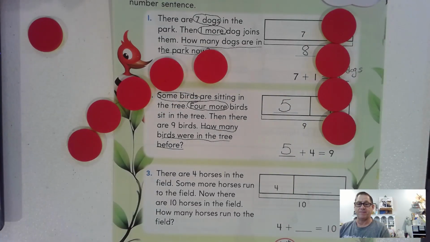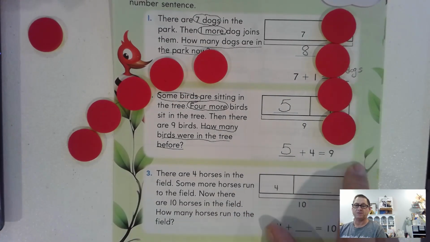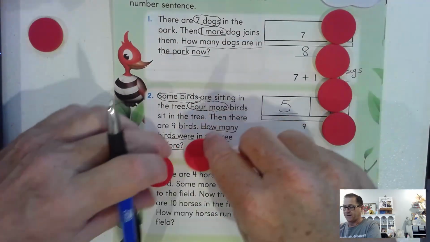So let's see if that makes sense. Is 5 plus 4 9? Well, there's 5, right?